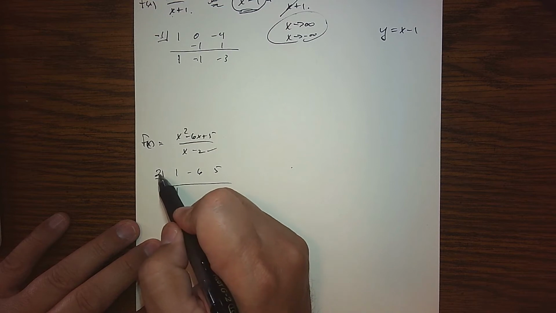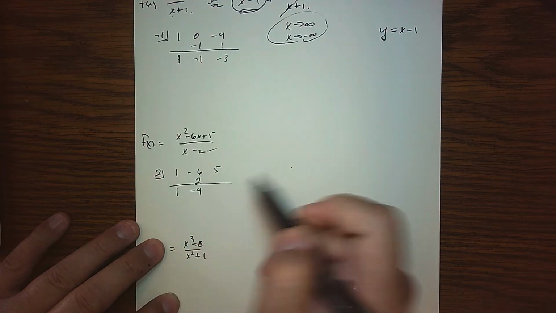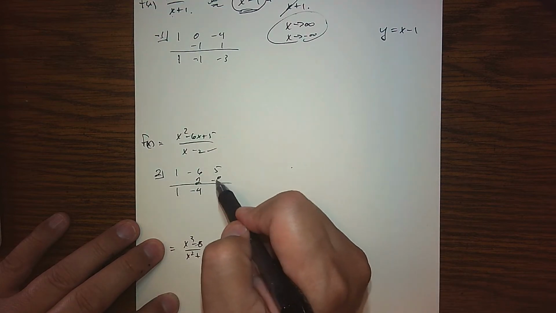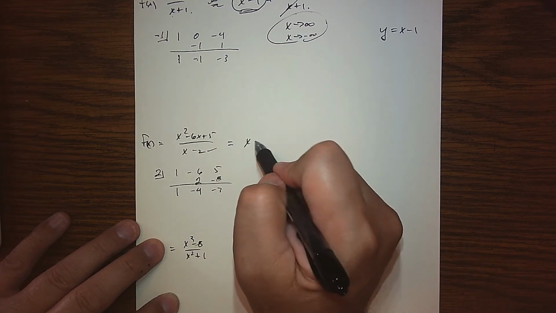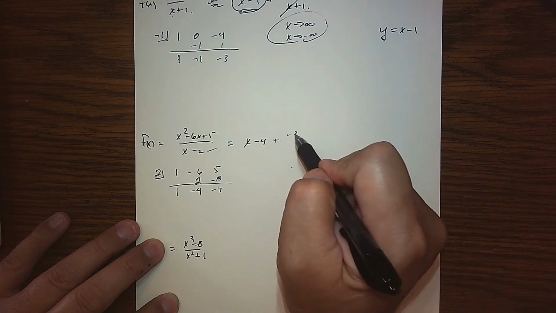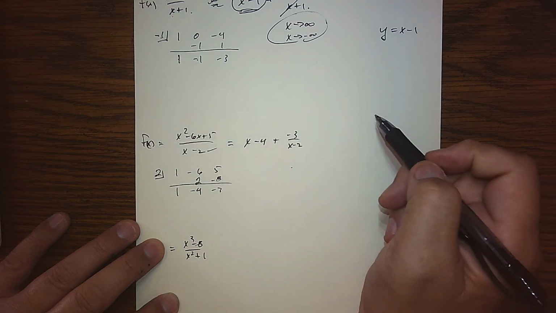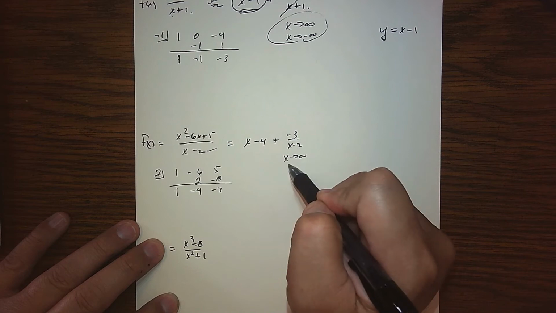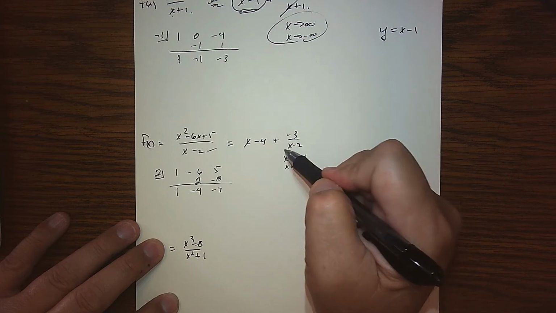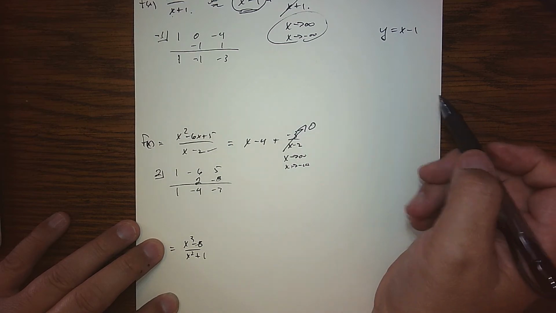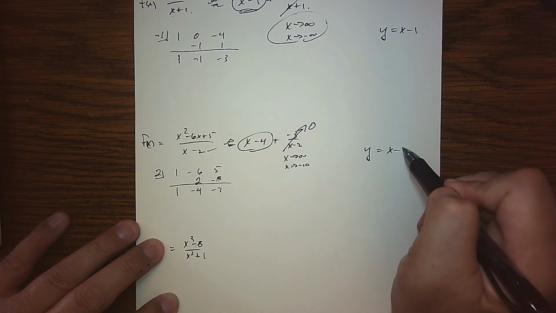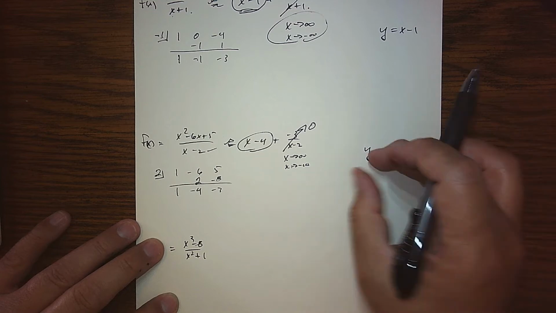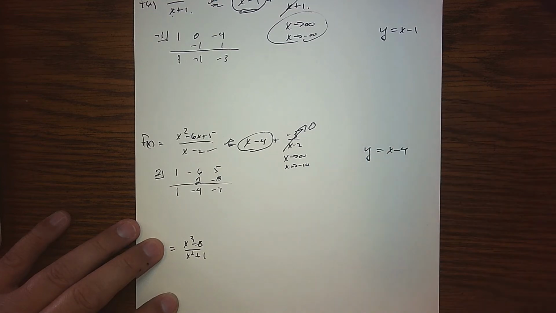So carry the 1 down. 2 times 1 is 2. Adding, we get -4. That gives us -8, which gives us -3. So this basically is x minus 4 plus the -3 over x minus 2. Again, because x is getting big, positively or negatively, that remainder goes to 0, and so this function behaves a lot like x minus 4. So in both directions, we're going to get closer and closer to that function.